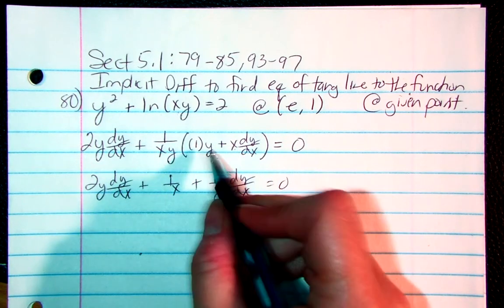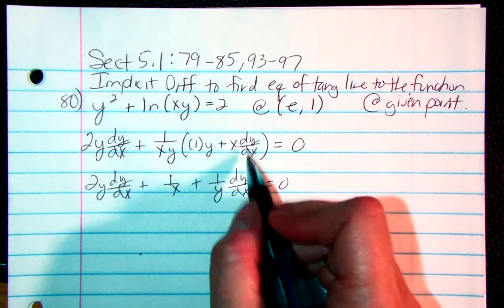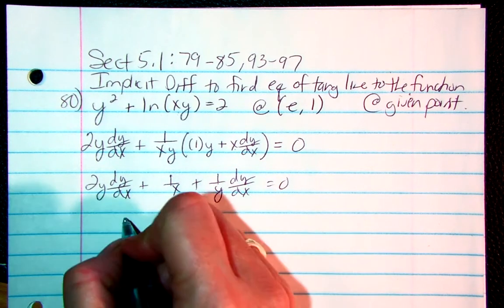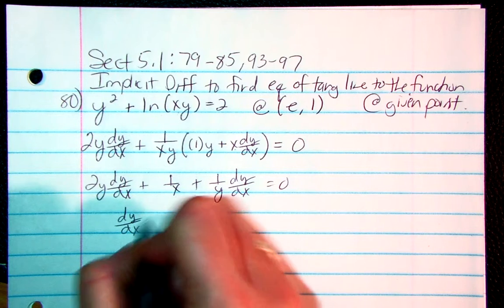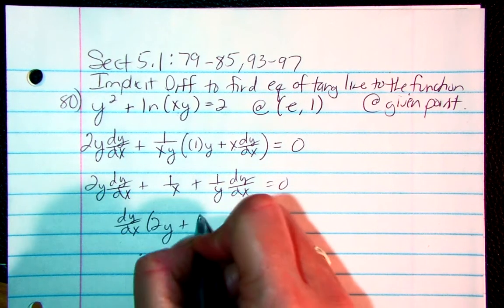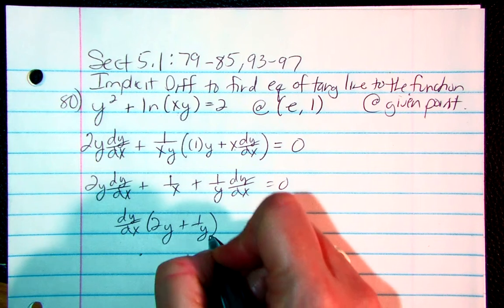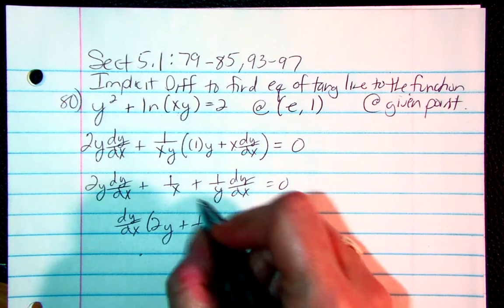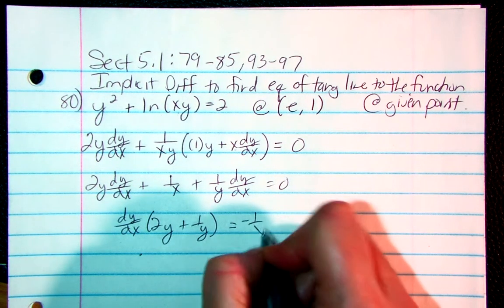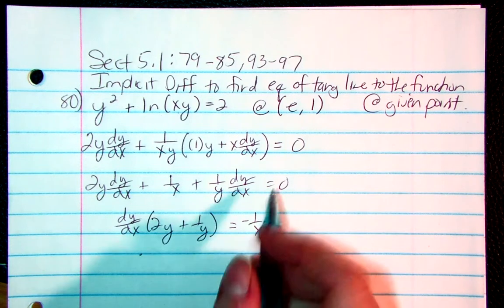So the x's cancel, I have 1 over y, dy/dx left. So let's gather our dy/dx. That's 2y plus 1 over y equals negative 1 over x, put that to the other side.